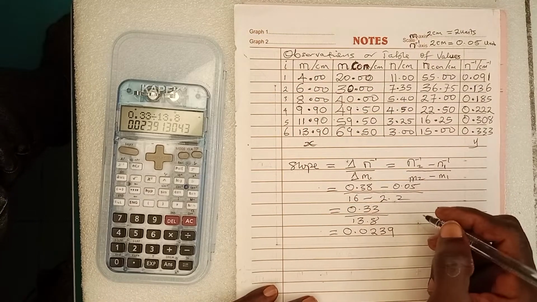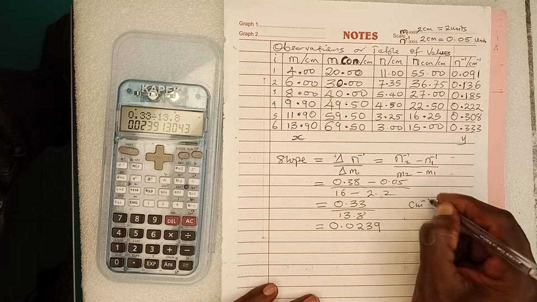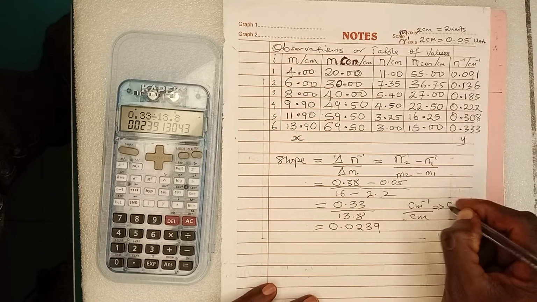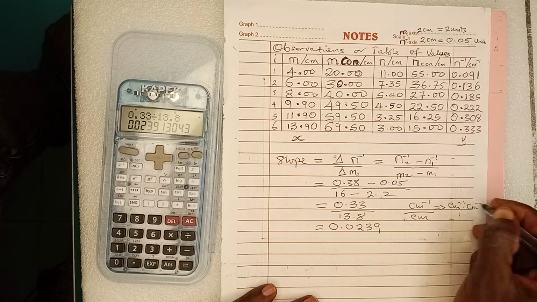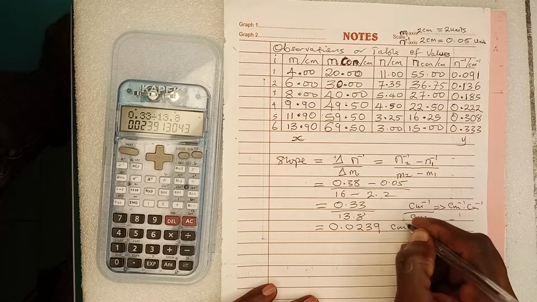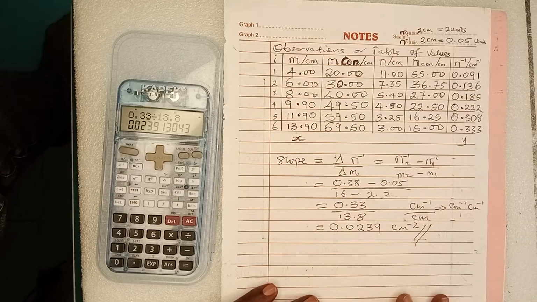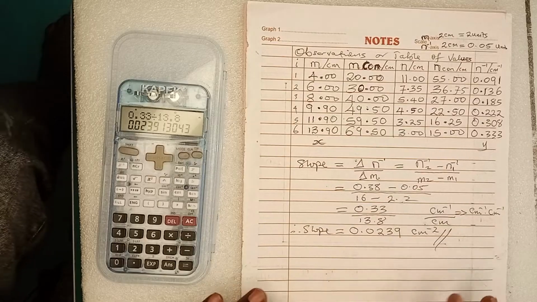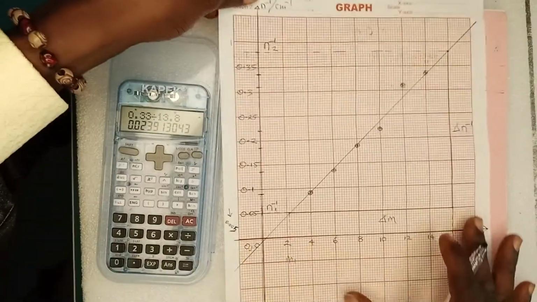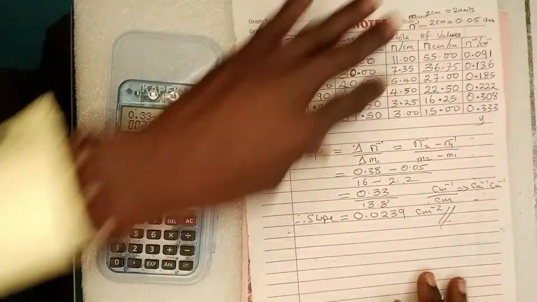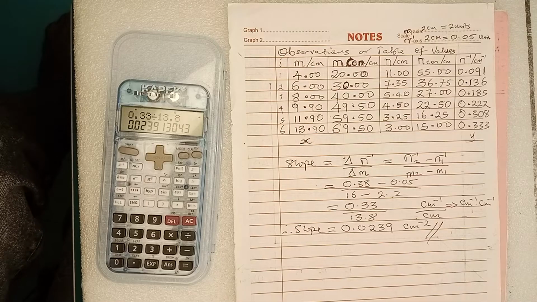Now, what about the units? Don't forget that it is cm inverse divided by cm, and if you reciprocate this, you're going to have cm inverse dot cm inverse, and that will give you cm to the power minus 2. You have the common base cm, so you have cm minus 2 as the units of your slope. So therefore, the gradient or the slope of this beautiful graph is this. Now let's look at the next line of action.